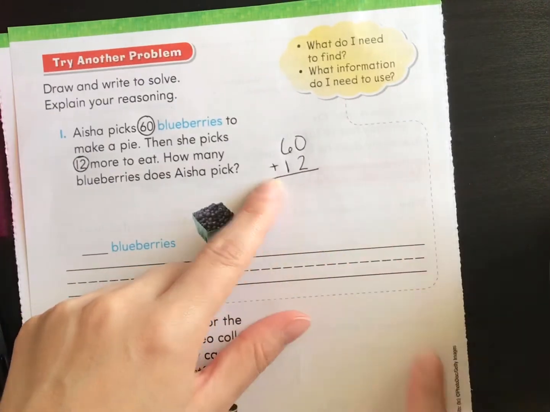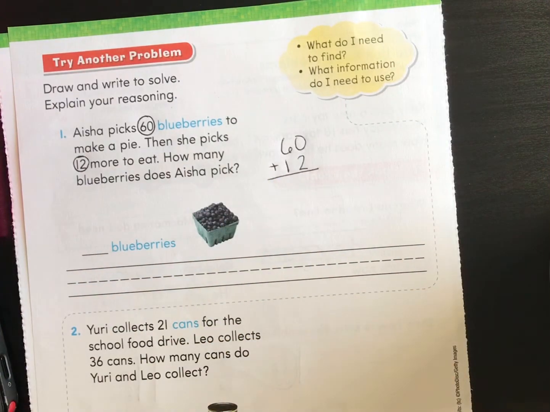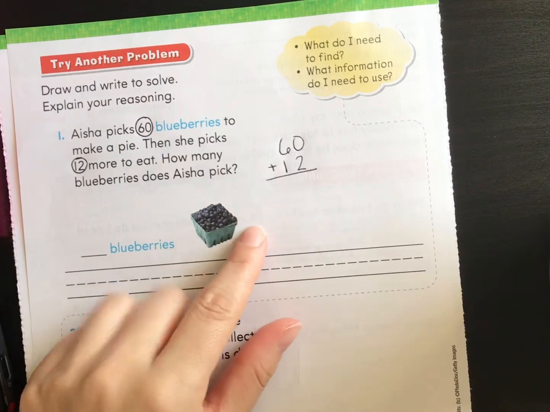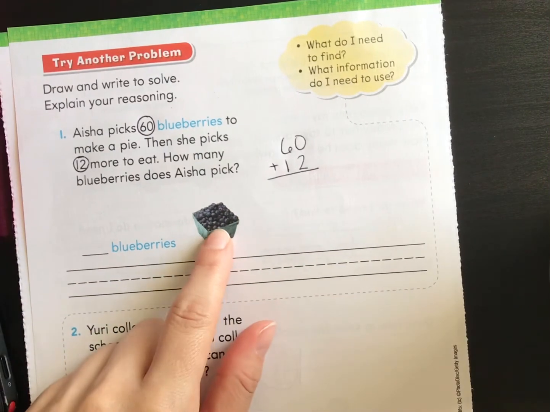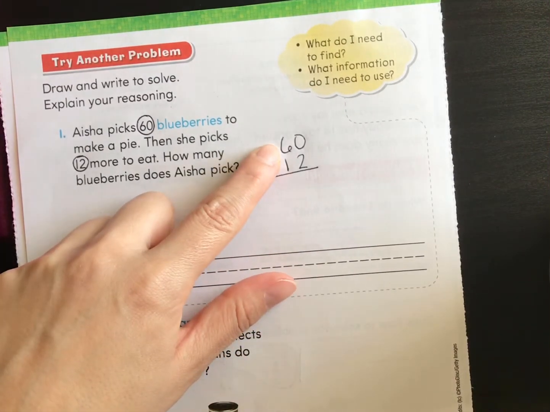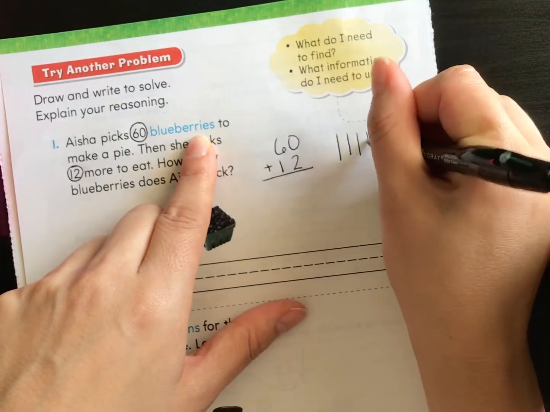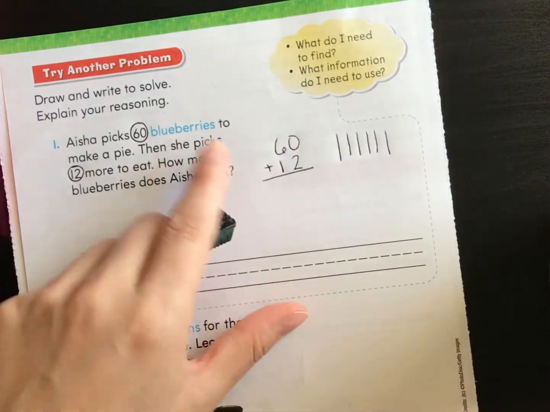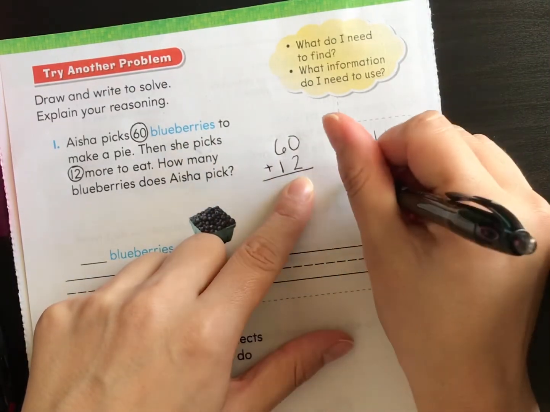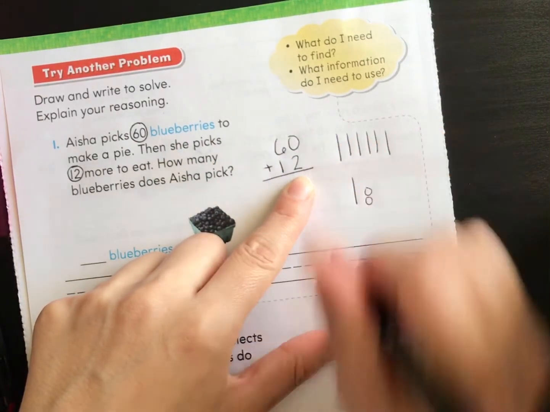So let's draw a picture over here. They give you lots of room in this lesson, which is really good for you to draw your pictures and gives you lots of room to solve it however you'd like to. So 60 is 6 tens and 0 ones. 1, 2, 3, 4, 5, 6. And then 12 is 1 ten and 2 ones.